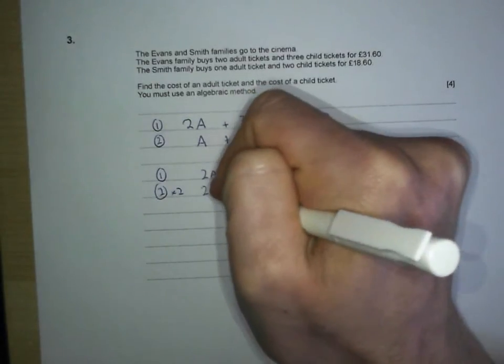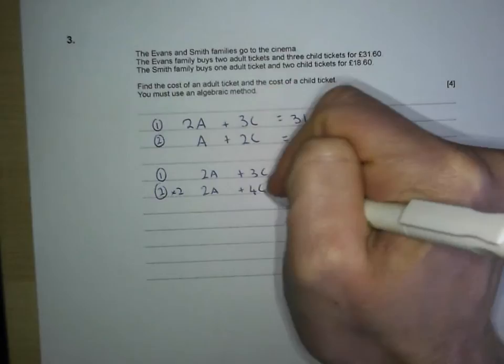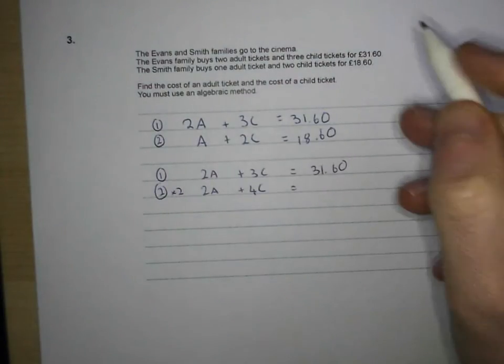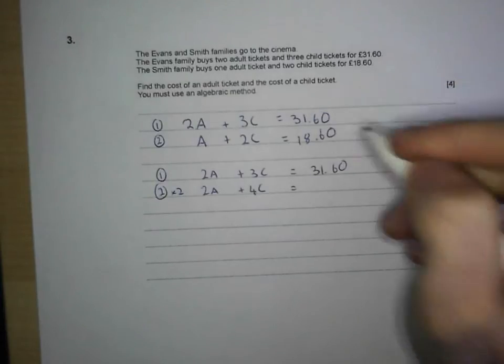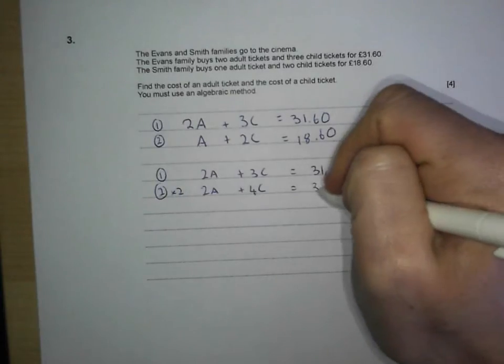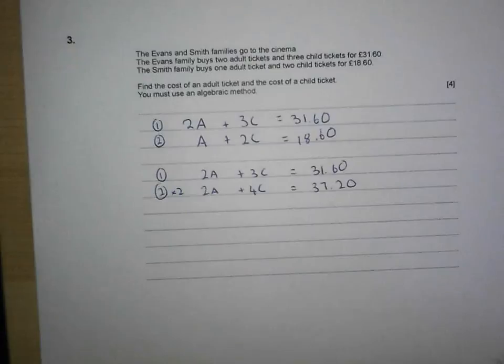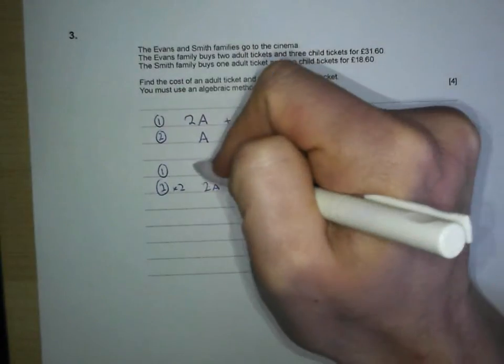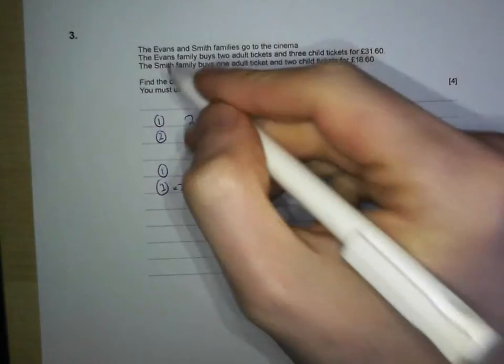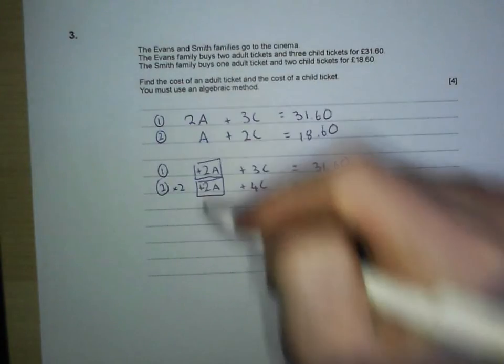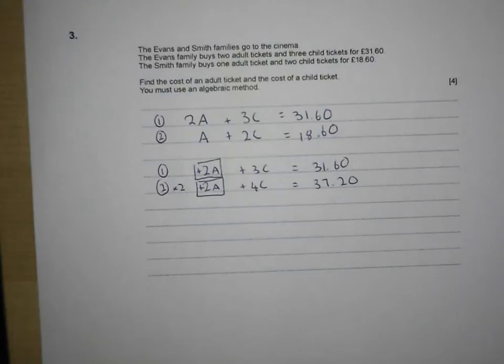So 2 adult, 4 child, and double 18.60. Don't make a mistake here. Double 18 is 36. Double 60 is 120. So I think that's going to be £37.20. Now, put a box round the letter that you've made the same. What's the sign in front of them? Well, they're both positive, and if the signs are the same, we subtract to get rid of the box.